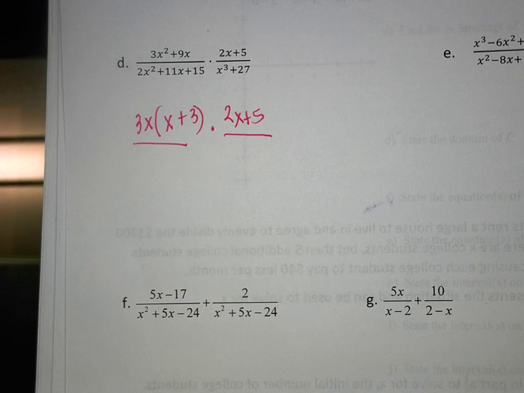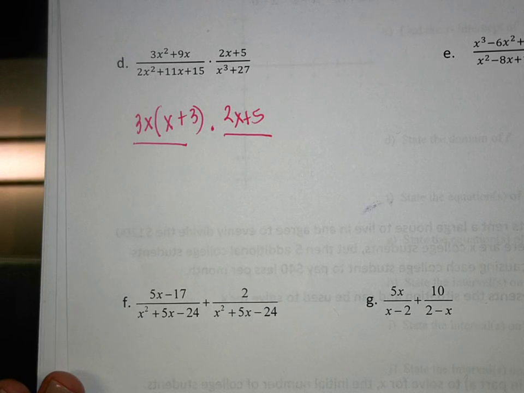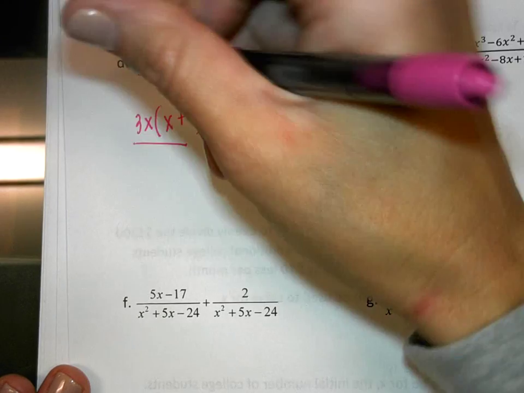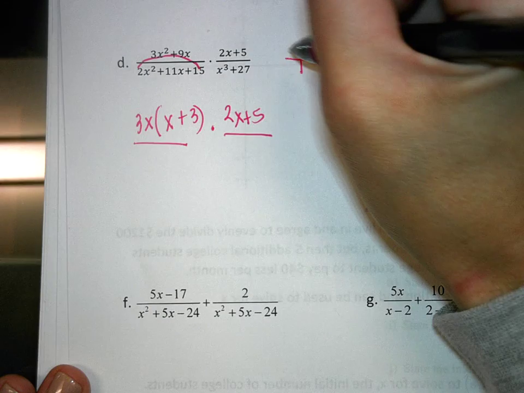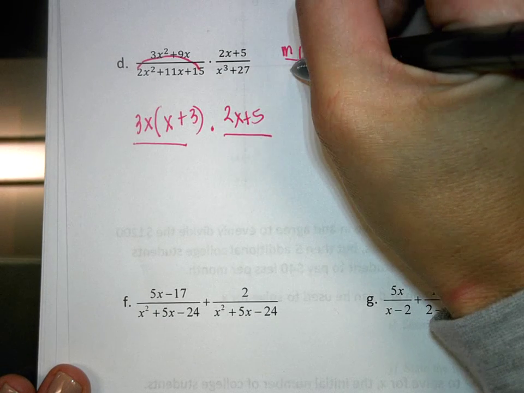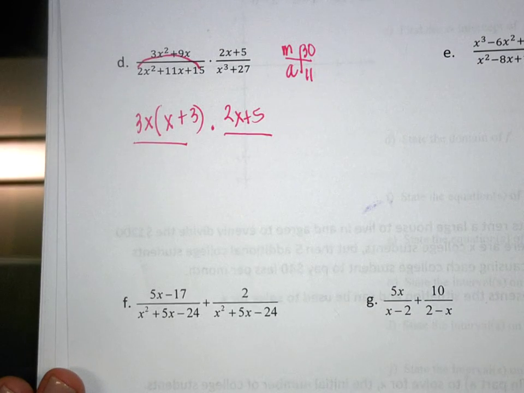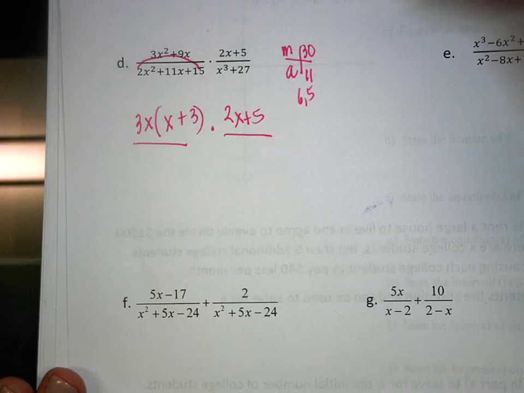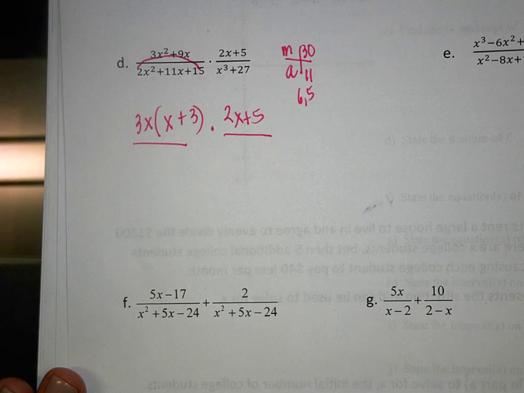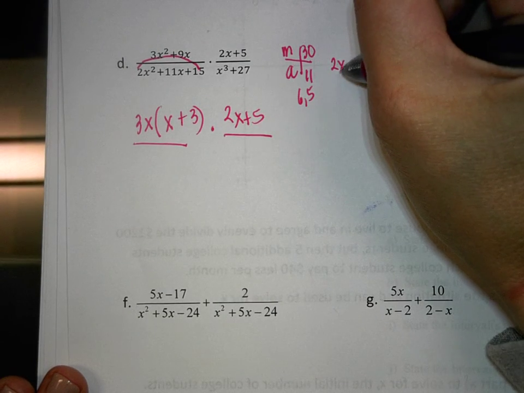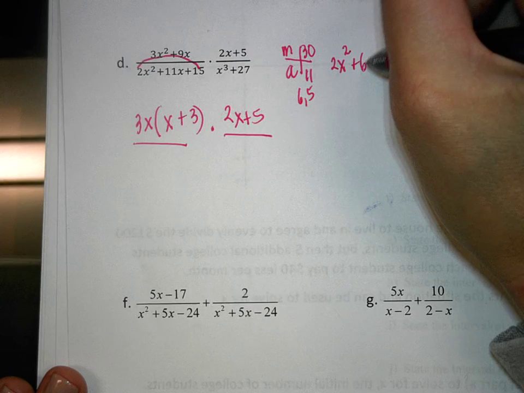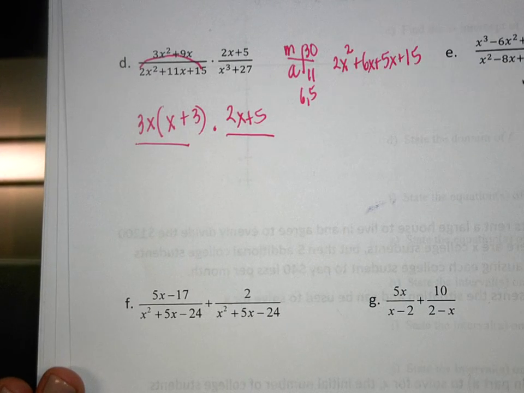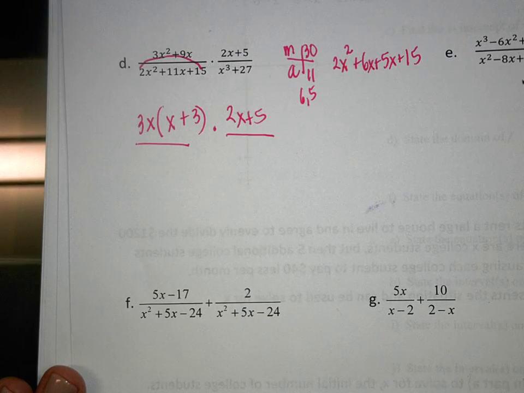No. So that means I'm going to end up trying to factor using trinomials. And so we're going to multiply. 2 times 15 is, so my multiplication is 30 and my adding is 11. What numbers can work? Good. Can I use my shortcut? So we're going to write that out as 2x squared plus 6x plus 5x plus 15. From there we'll group.